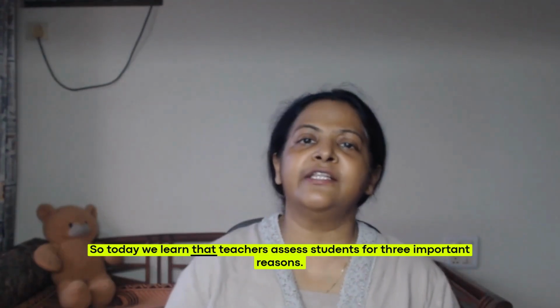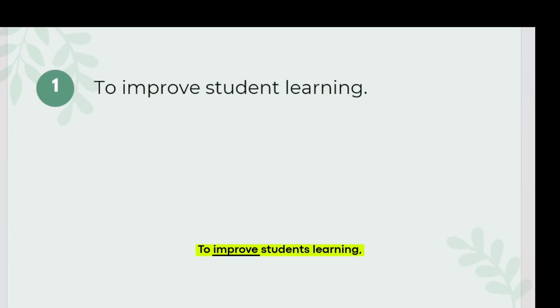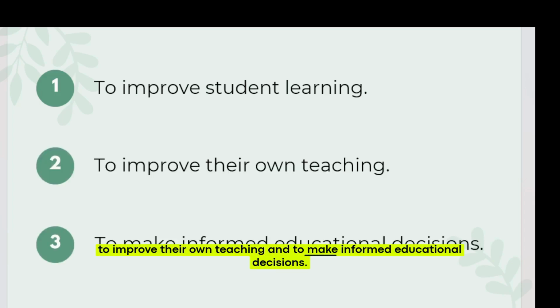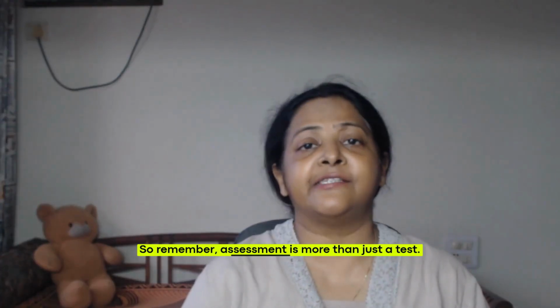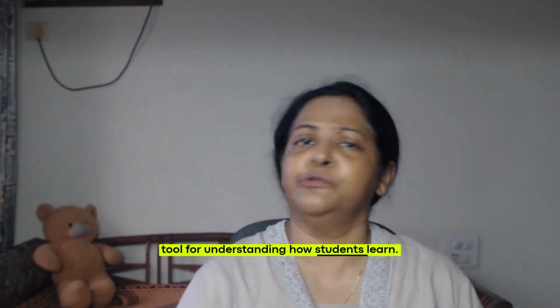So today we learned that teachers assess students for three important reasons: to improve student learning, to improve their own teaching, and to make informed educational decisions. So remember, assessment is more than just a test. It is a tool for understanding how students learn.